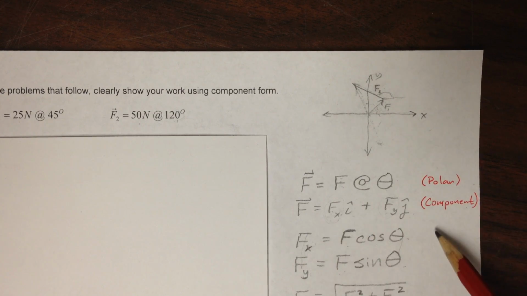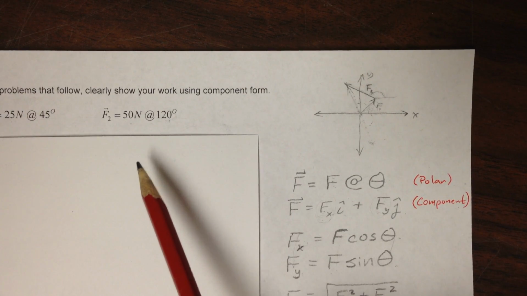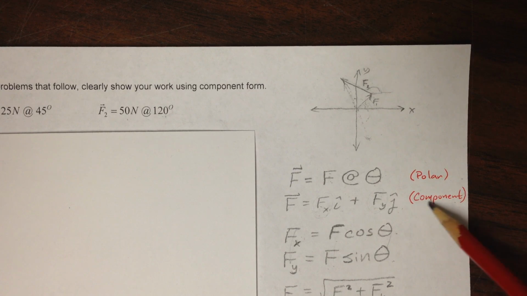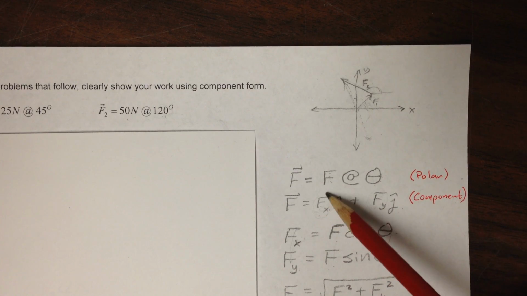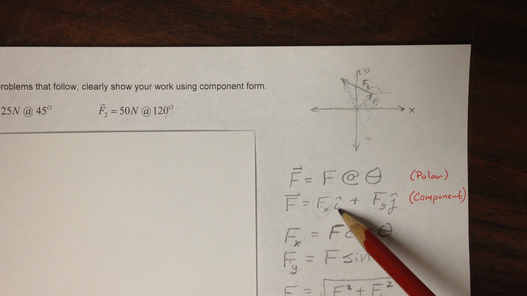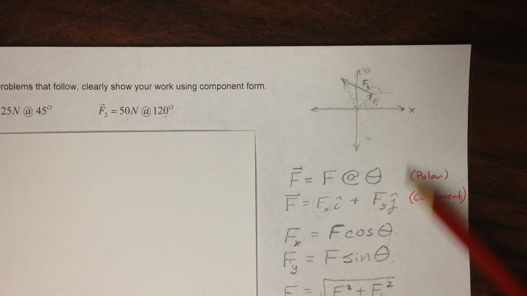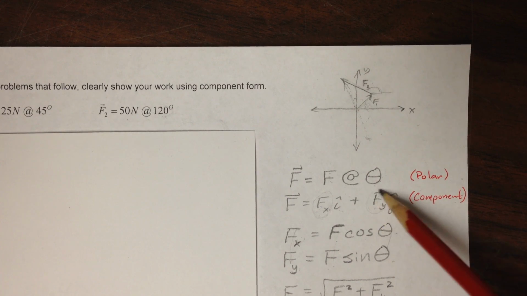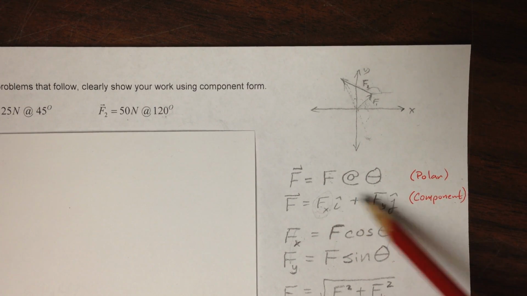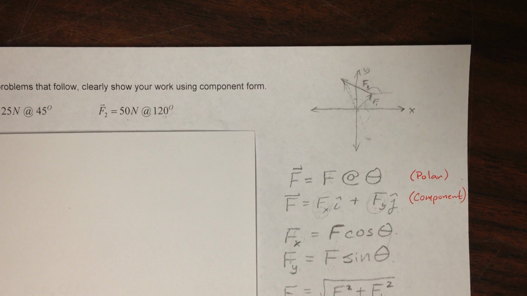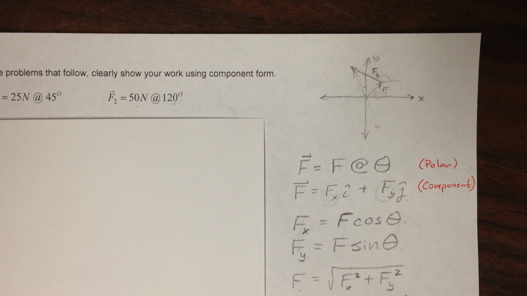And then I can also write these forces over here in a component form, where I have the x component and an i hat representing the x direction, and I have a j hat representing the y direction. And so there's my y component. So normally these are numbers here, but we'll write it symbolically as F sub x and F sub y.